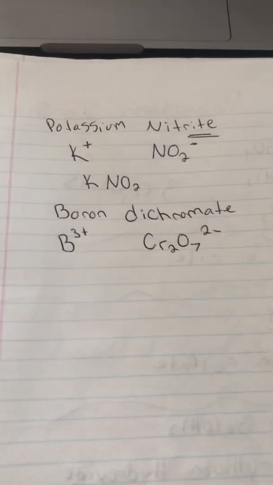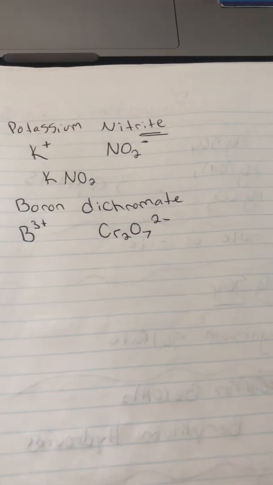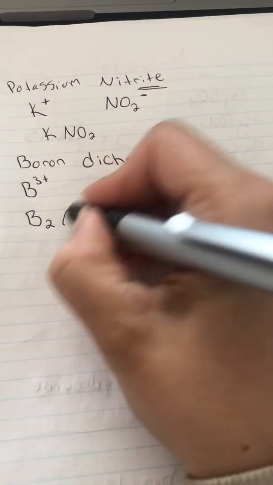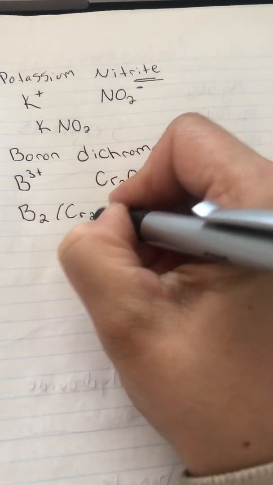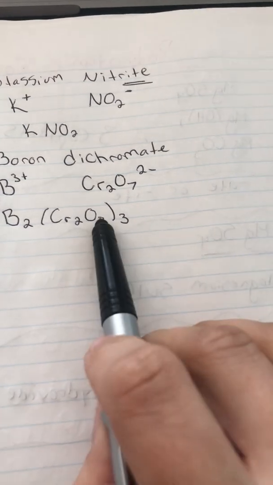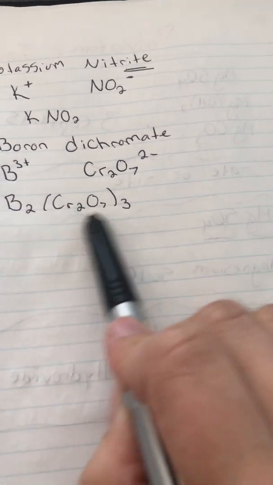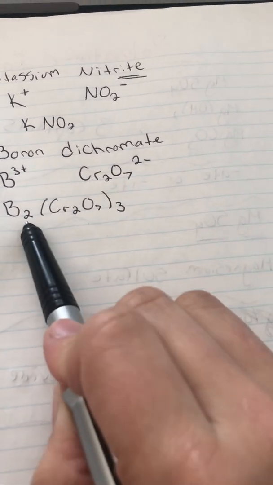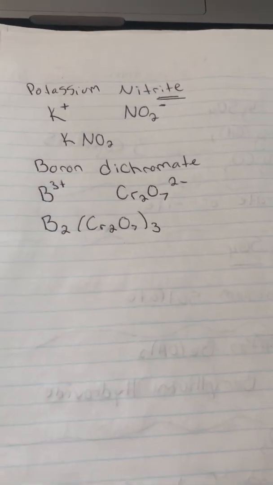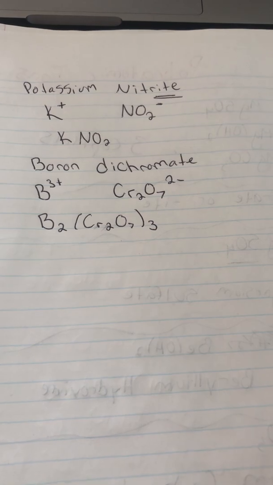When we go to cross those, we drop the signs and we cross the numbers. So it's going to be B with the 2. One thing you have to worry about here is that you have to have brackets around the Cr2O7, and then the 3 goes on the outside, because that 3 has to be on this whole compound of dichromate. So the 2 goes on the boron, the 3 goes on the whole dichromate. If the brackets are not there, it is wrong. You need to have those brackets.